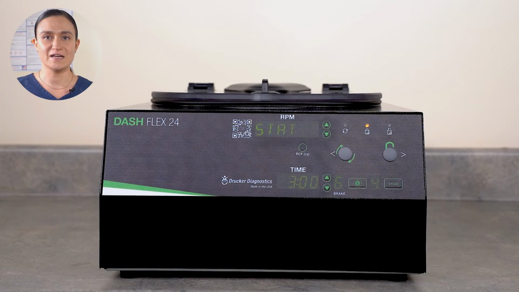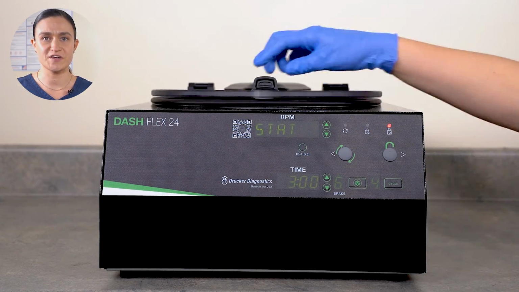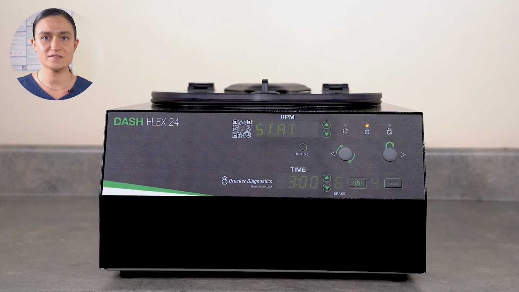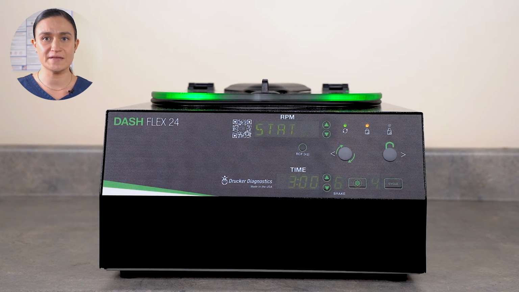Press Stop Unlock to unlock the centrifuge. Load your tubes and close the lid. Turn the lid latch a quarter turn clockwise to secure. Next, press the Start button. The centrifuge will automatically lock and the rotor will begin to spin, accelerating until it reaches your selected cycle's RPM.